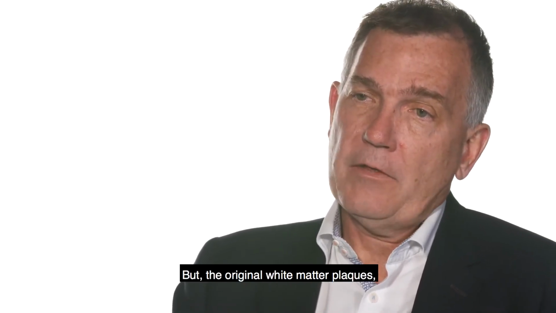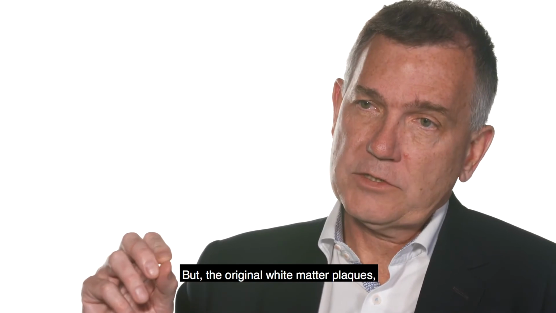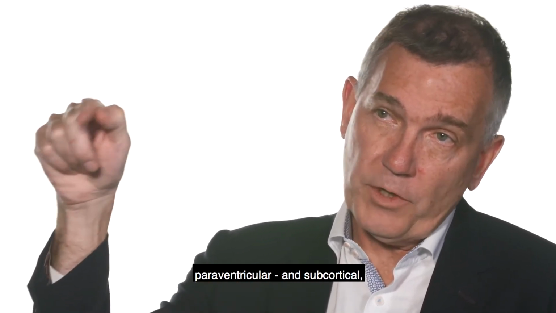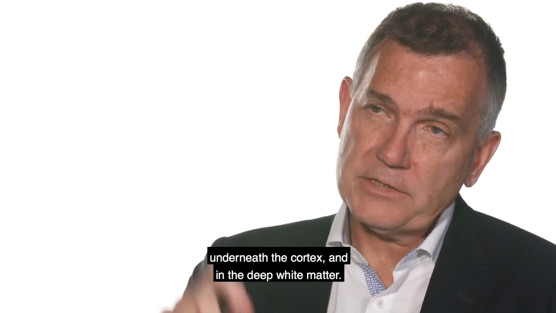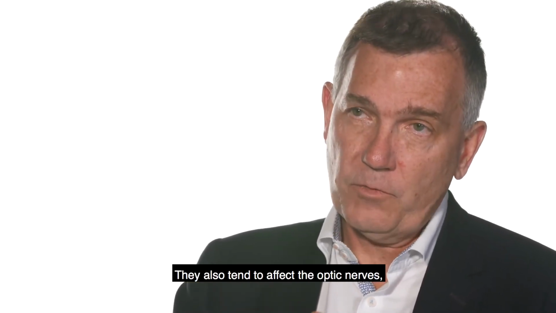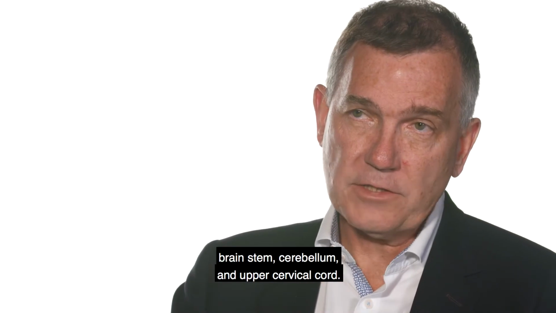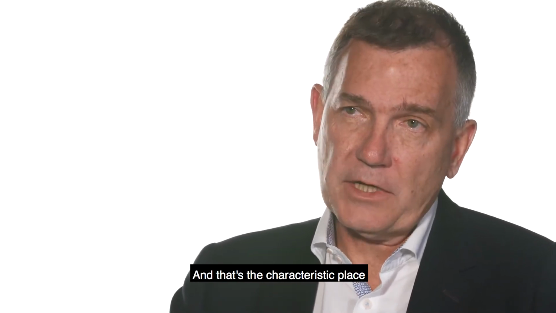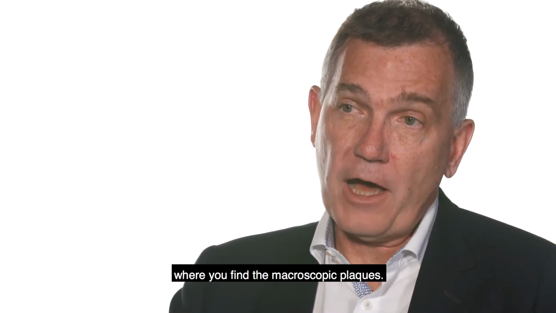But the original white matter plaques tend to occur around the ventricles, paraventricular, subcortical, underneath the cortex, and in the deep white matter. They also tend to affect the optic nerves, brainstem, cerebellum, and upper cervical cord. And that's the characteristic place where you find the macroscopic plaques.